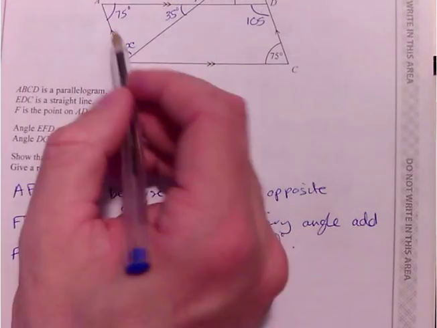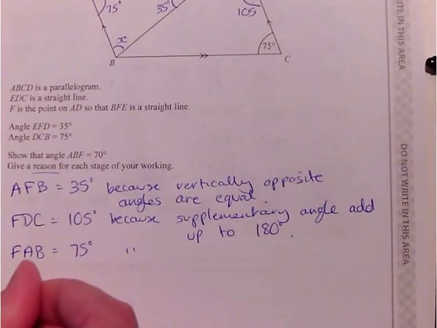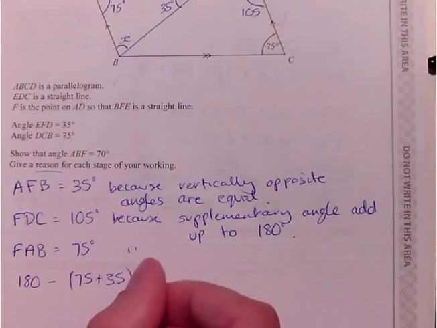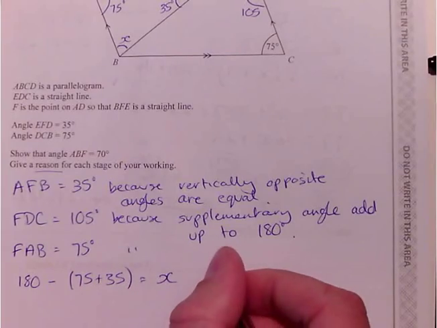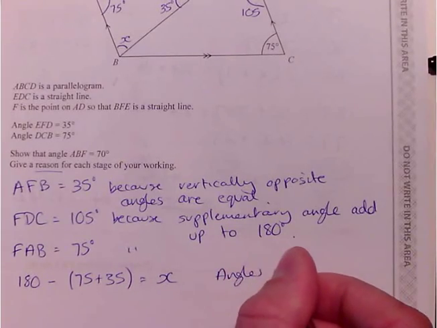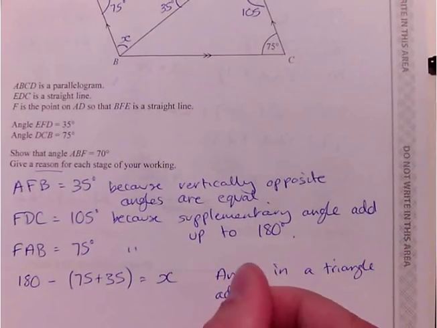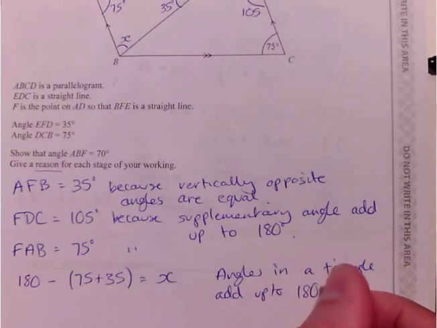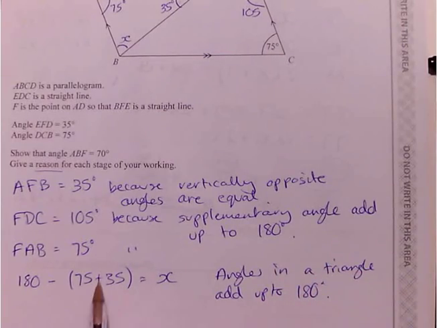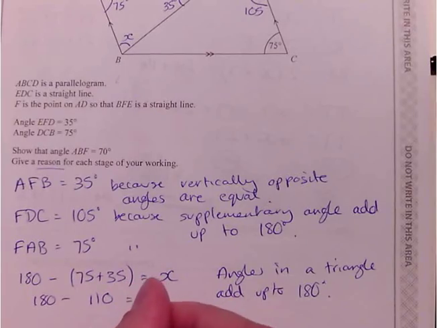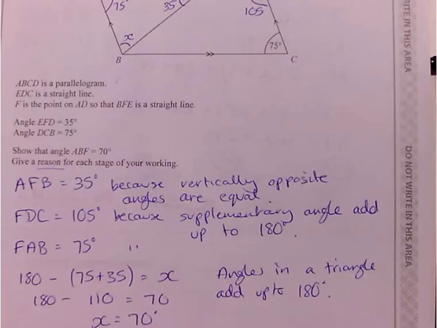Therefore, we've now got a triangle. 180 minus 75 plus 35 equals x. Angles in a triangle add up to 180 degrees. So let's just work this out now. 75 add 35 is 110. 180 minus 110 will give you 70. X equals 70 degrees. Proved.